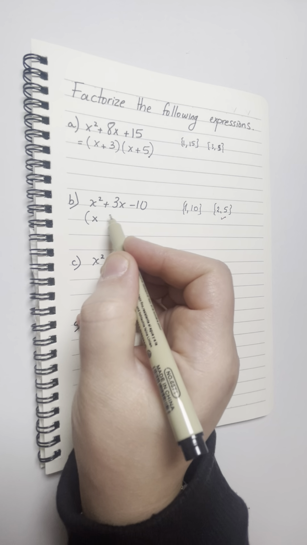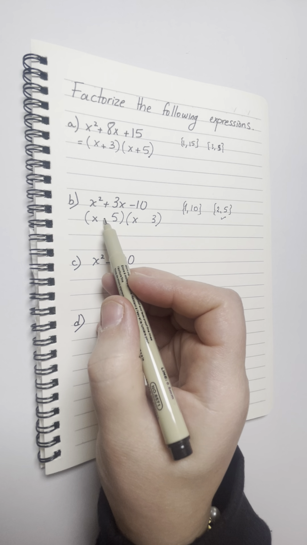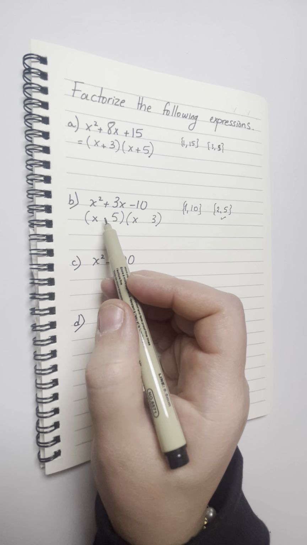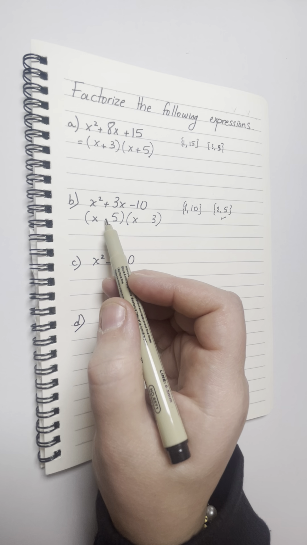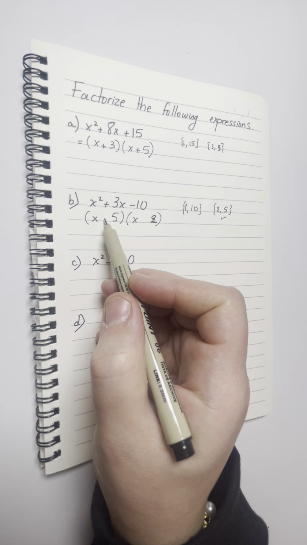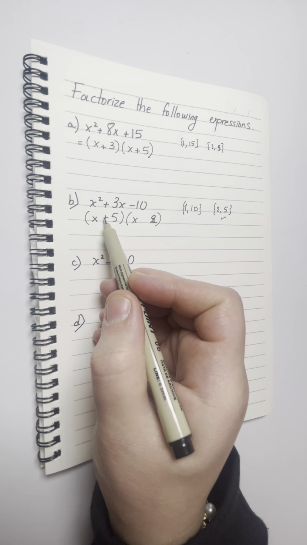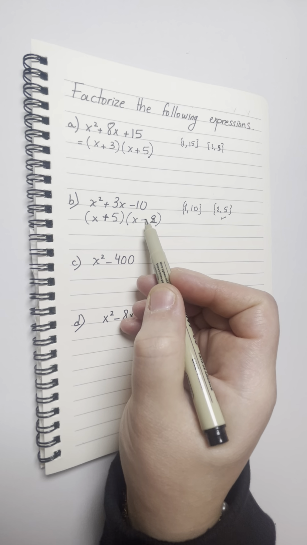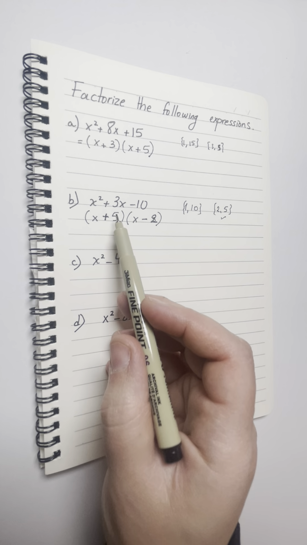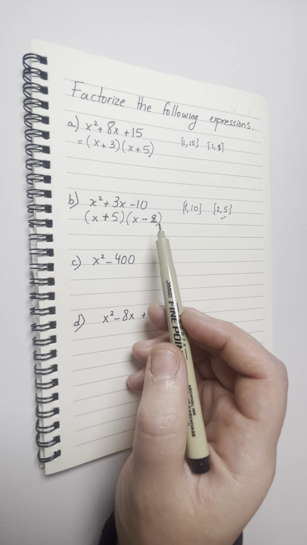So now we know that we have x and 5 and we have x and 3. But where do we put the minus and where do we put the plus? Because here we have minus 10, so those two signs will be opposite. If we put minus here, then we will have minus 3x, so this one is plus next to the bigger number, and this one is minus next to the small number, because we have plus 3, so the difference between those two numbers must be positive.